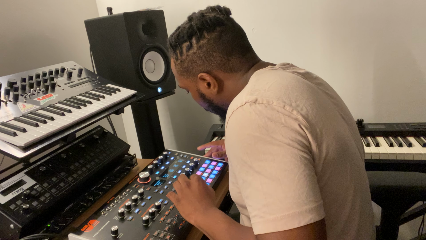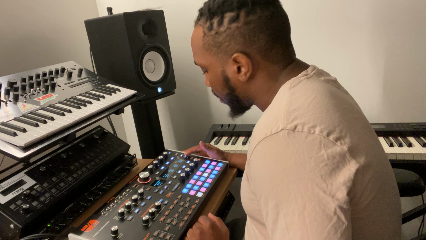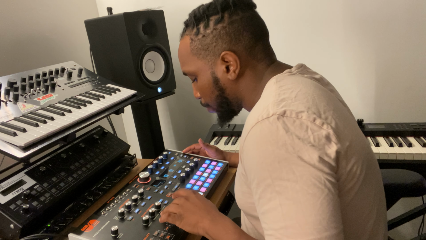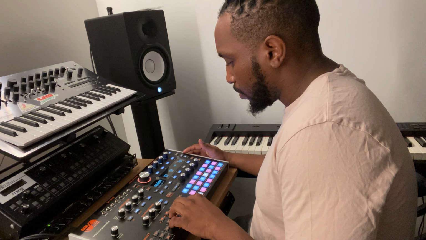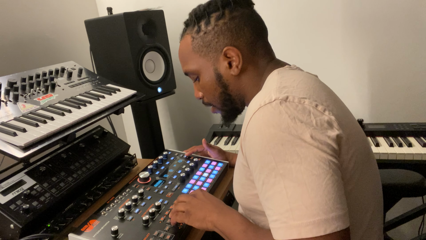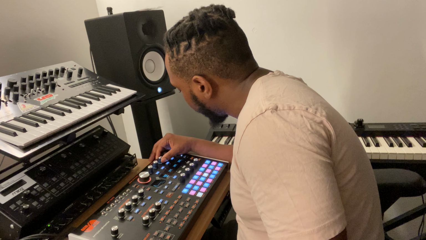So what's controlling oscillator 2? Envelope 3, which has a bunch of re-triggers. And that's okay. I'm just going to go to oscillator 3 and see what's causing it to re-trigger.